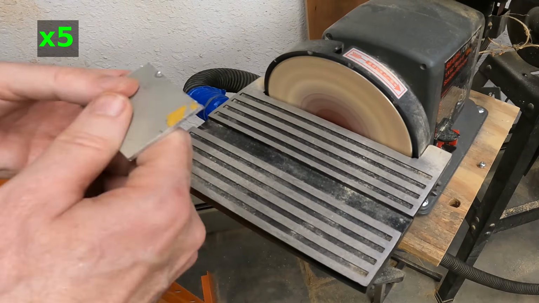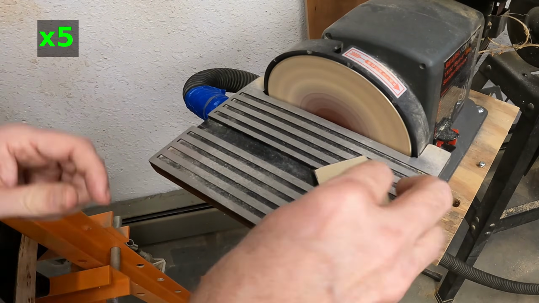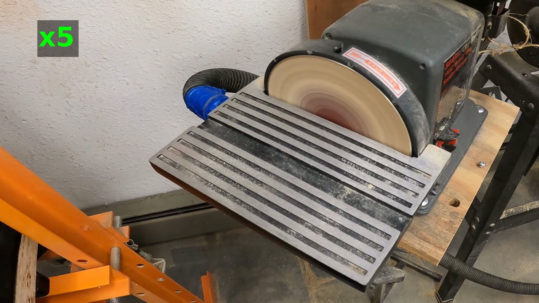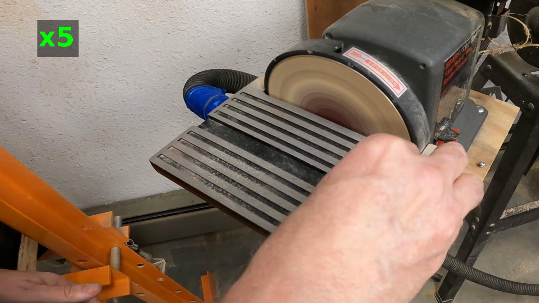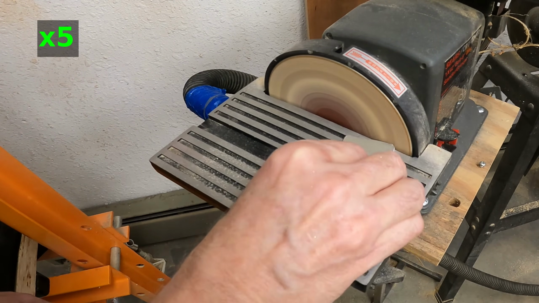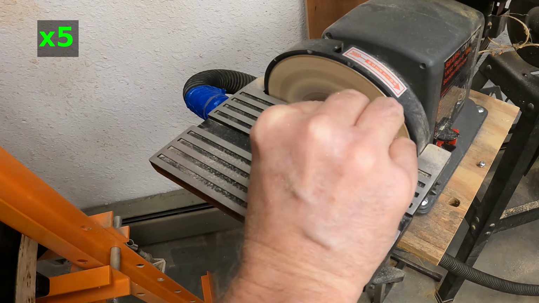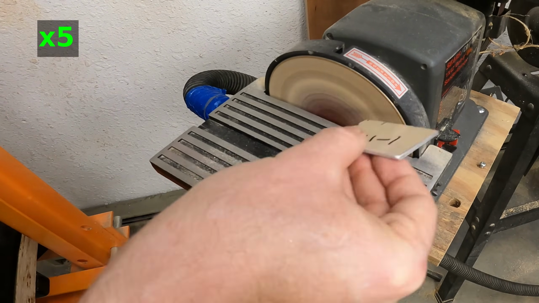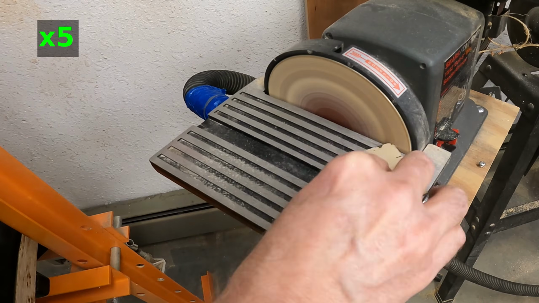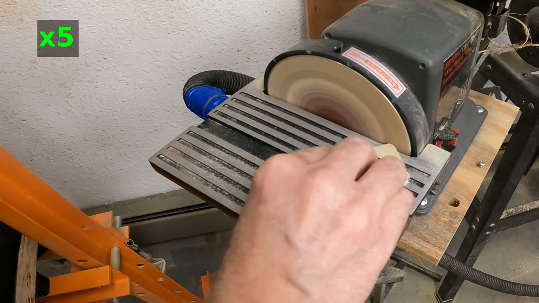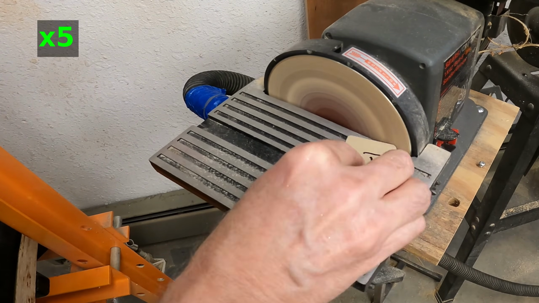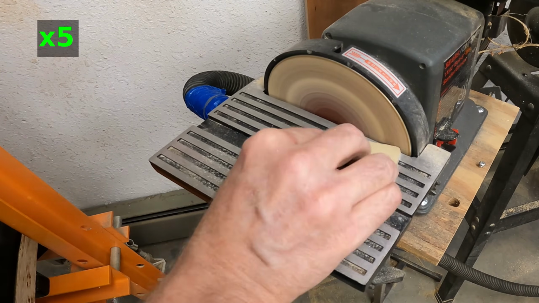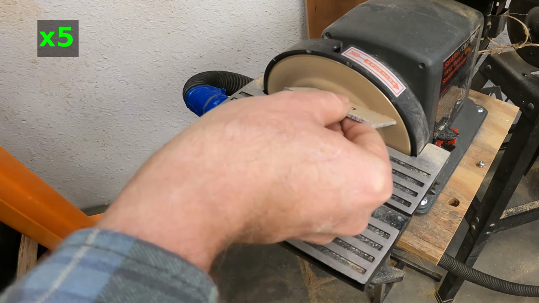I'm using a disc sander, 80 grit, to remove the burrs that were put onto the load spreaders on the bandsaw. And for safety reasons, I'm rounding the corners on these load spreaders. So if I happen to have a catastrophic failure while doing load testing, and parts of these load spreaders go flying, with these rounded corners I'm either less likely to get injured or I reduce injuries that do happen.